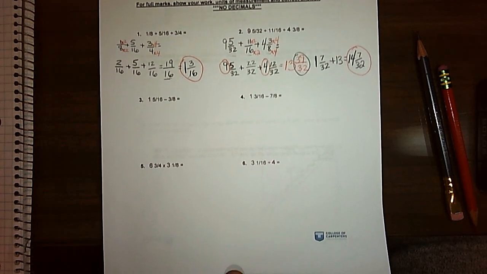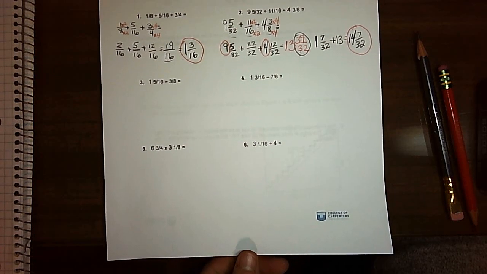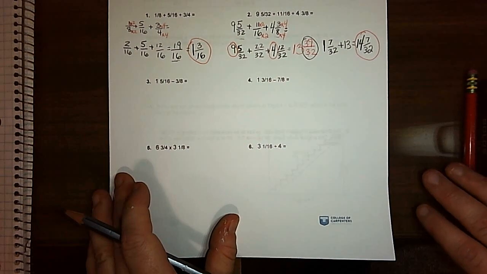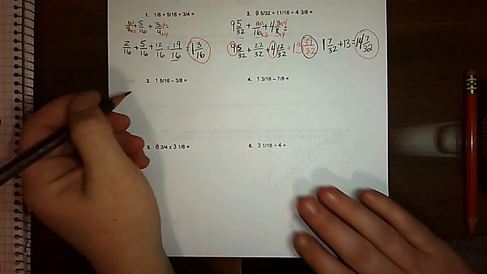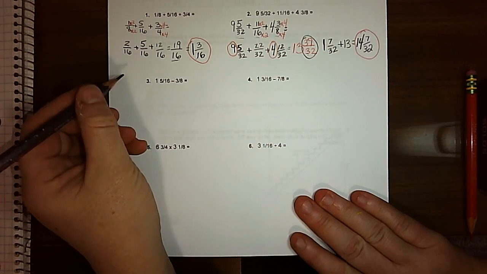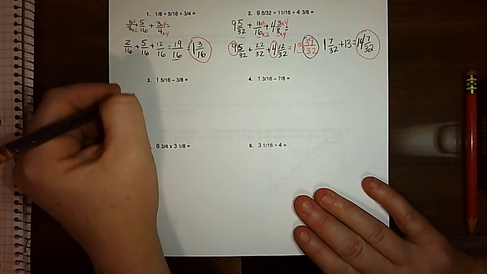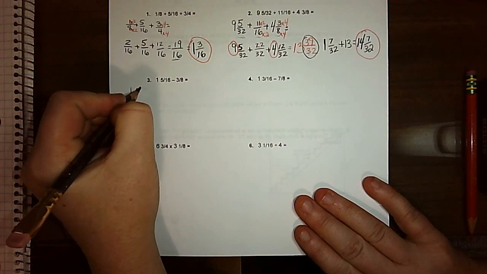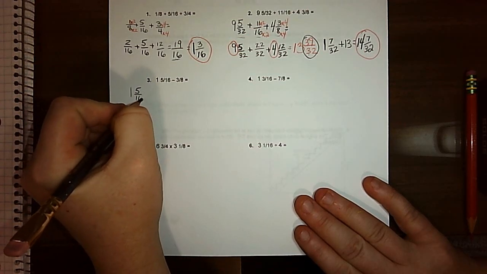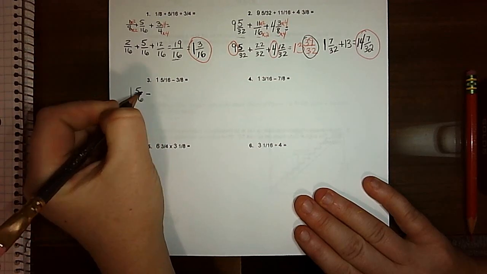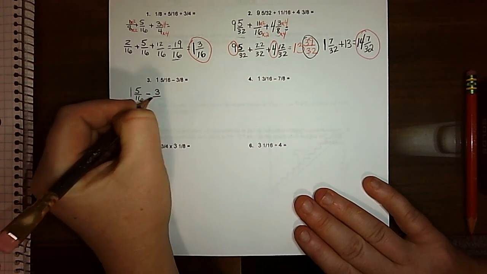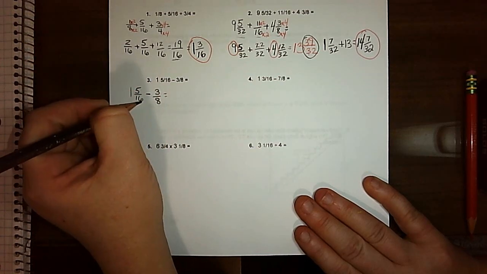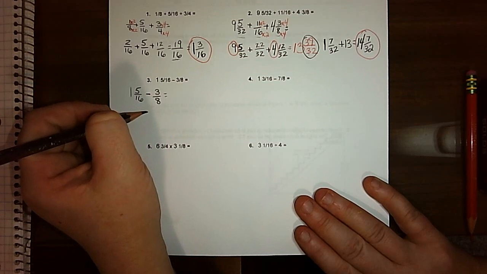All right, let's visit the subtraction. All right, so number 3 here. Yeah, the camera's looking a little odd today. So again, I like to rewrite. And that's just how I deal with it. 1 and 5 over 16 minus 3 over 8. All right, now we need to get them into apples and apples, right?